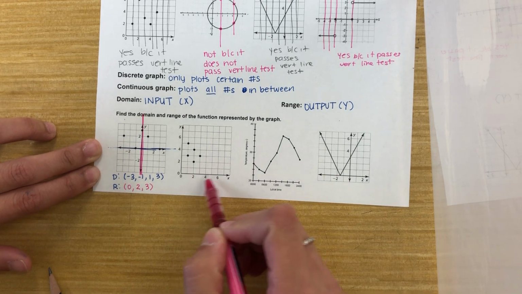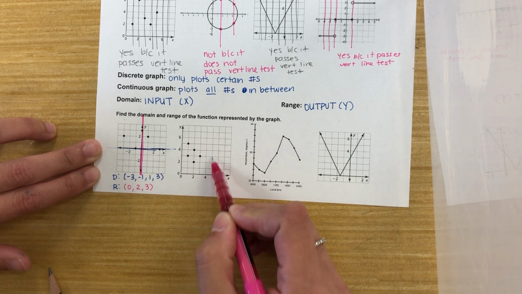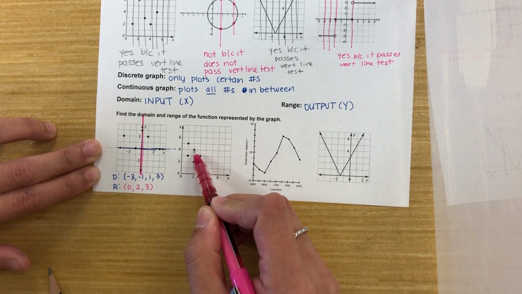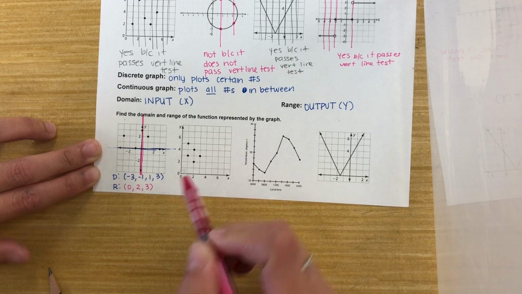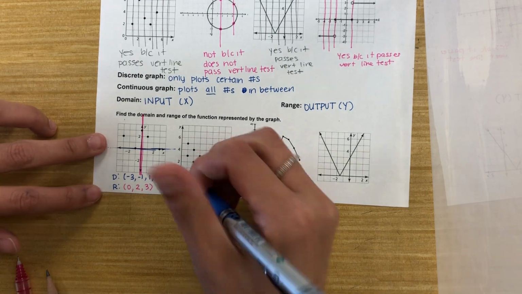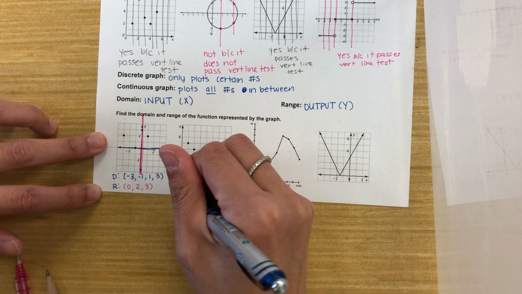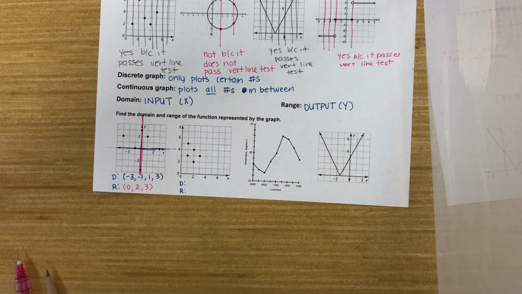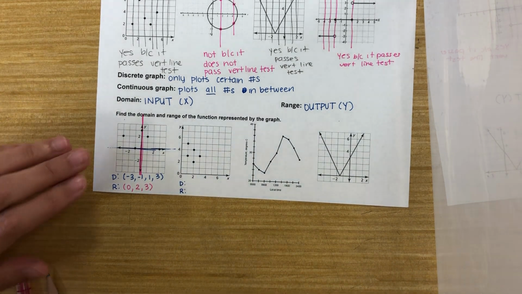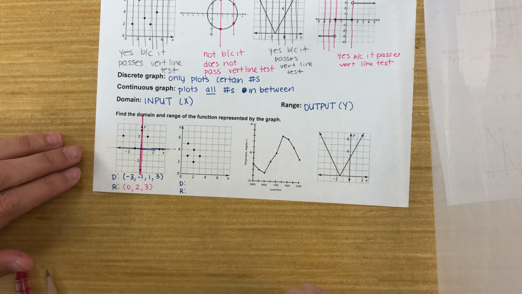Okay, first of all, is this discrete or continuous? Hopefully you realize that it's discrete because it only plots certain points, just certain numbers. All right, so go ahead and pause the video. Just try it yourself. If you get it wrong, that's okay. This is really brand new, okay? We'll talk about it a lot tomorrow too. So try the domain, try the range. Okay, so go for it.